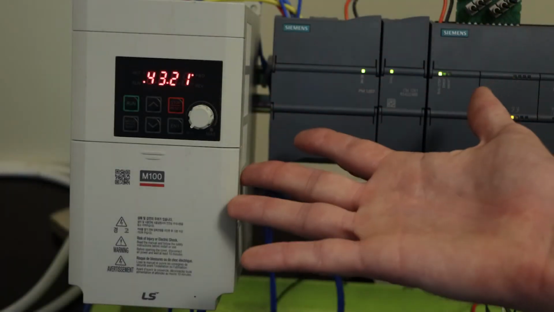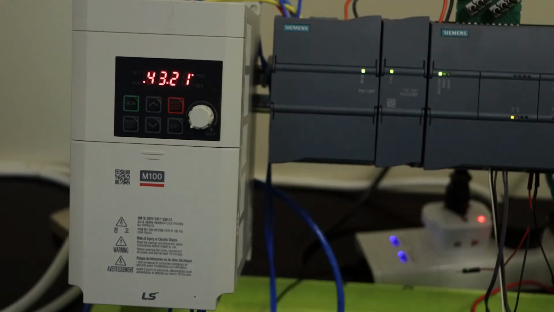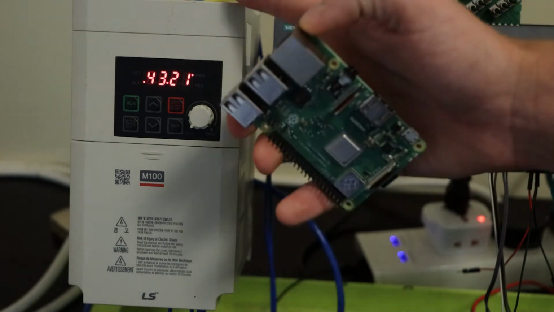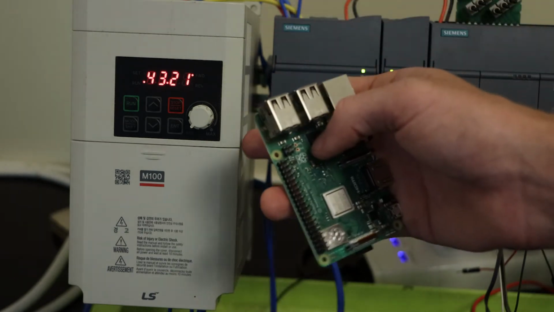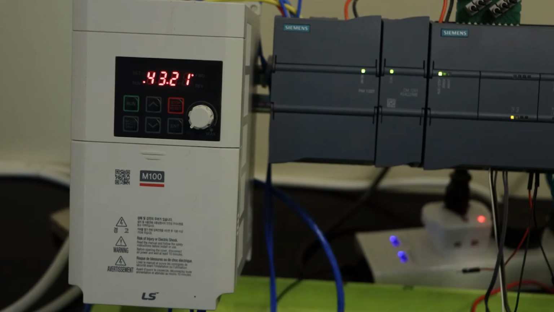Hello everybody and welcome. Again, we are leaving behind our trusty old friend, the Siemens PLC, and we are going to be using a Raspberry Pi to control this VFD over Modbus. Now this will work for any VFD over Modbus, although your register addresses may be different to our trusty old M100 here.